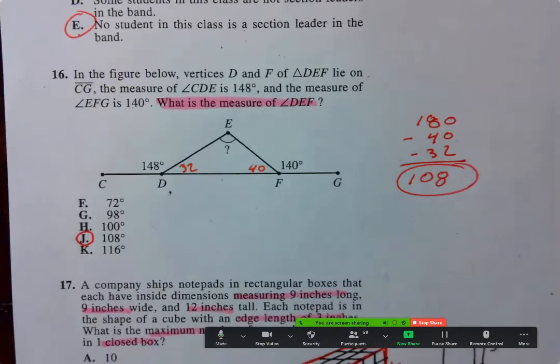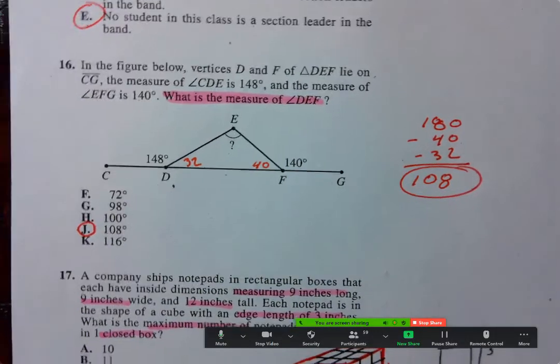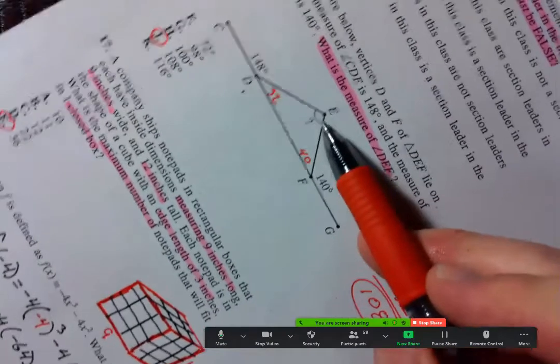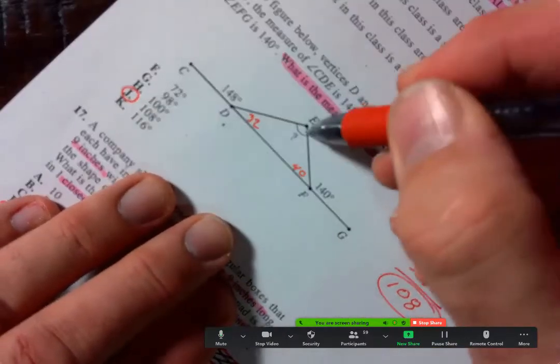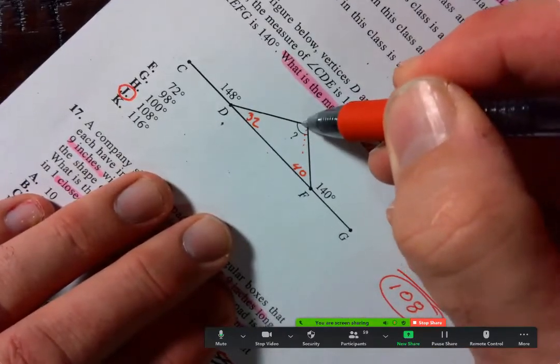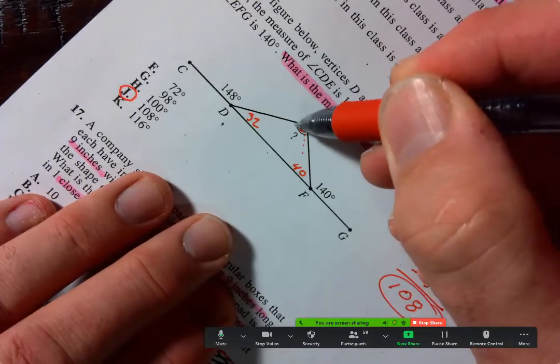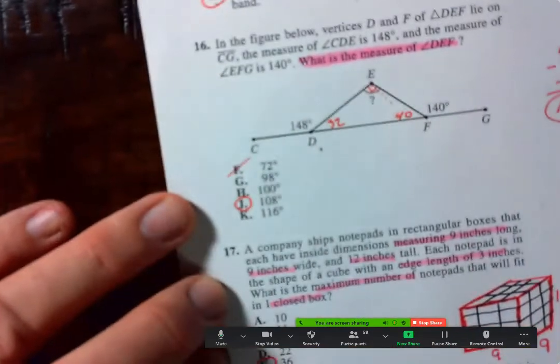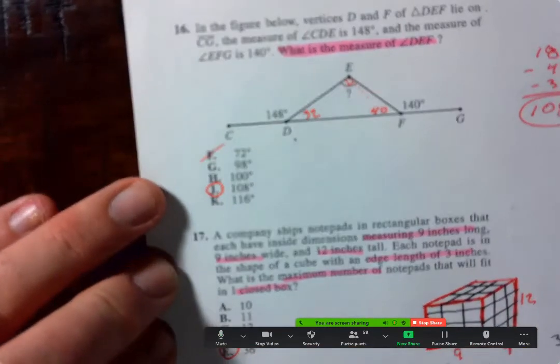All right, now let's look at 16 here. Again, remember, things are drawn to scale. So if I'm trying to figure out what this angle is here, 90 degrees would be this much. This is definitely more than 90, so I can safely eliminate choice F just outright.